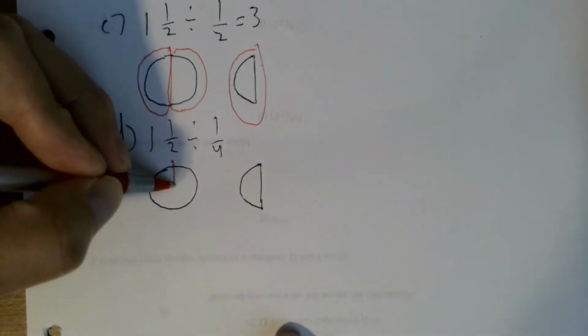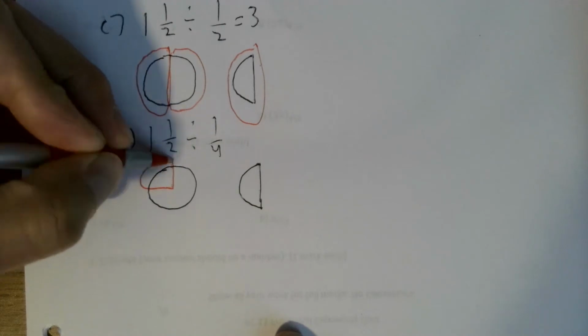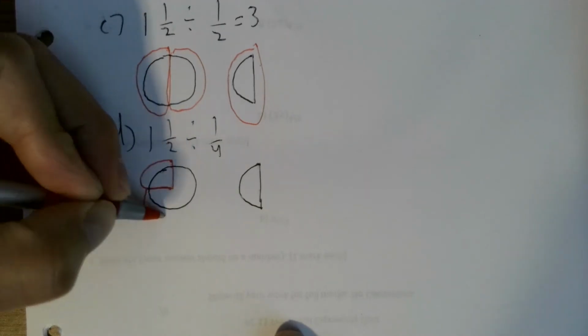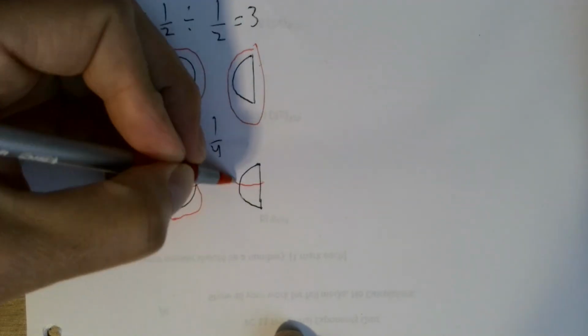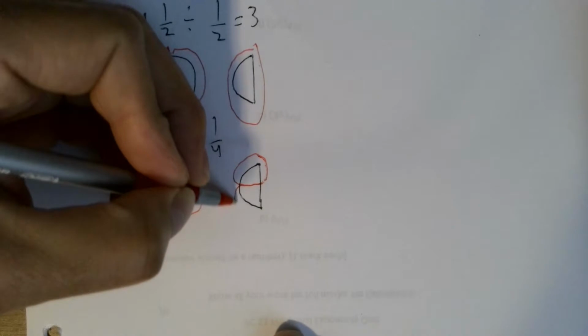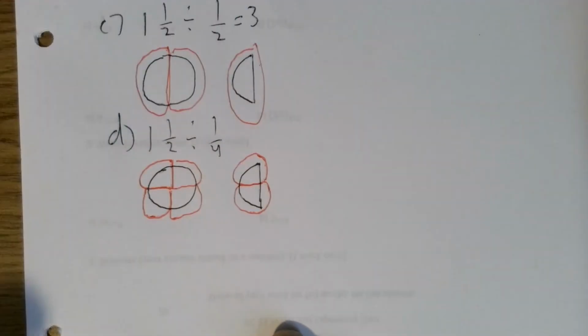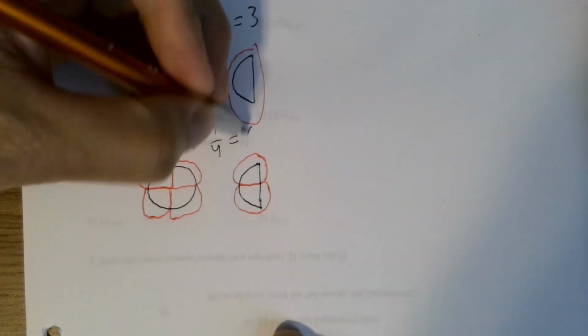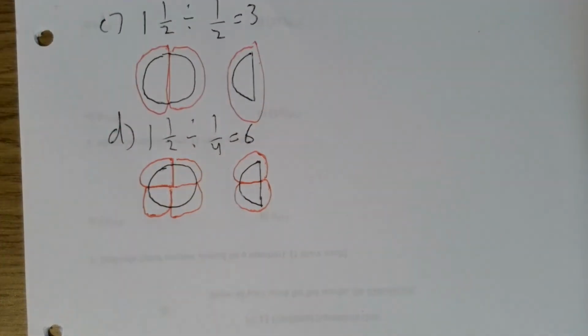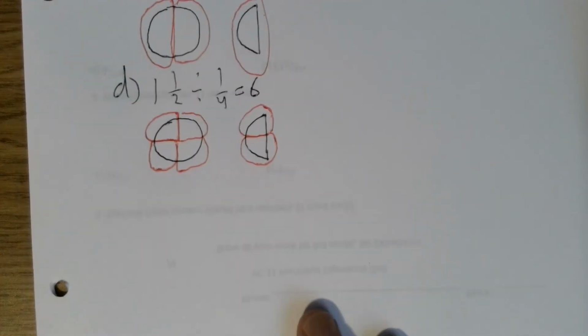So there's my quarter of a pizza in that group, quarter in that group, quarter in that group, and quarter in that group. And then this half is going to have 2 quarters in it. There we go. So I've got red circles around 1 person's worth of pizza. So that means I can feed 6 people. So 1 1/2 divided into groups of a quarter, we get 6 groups.